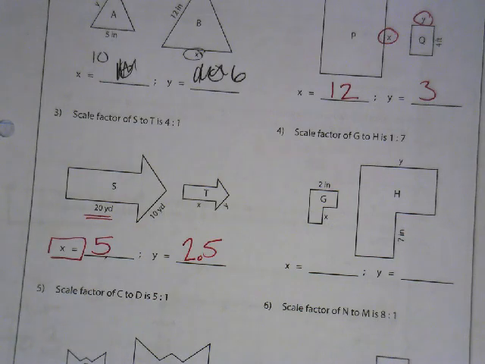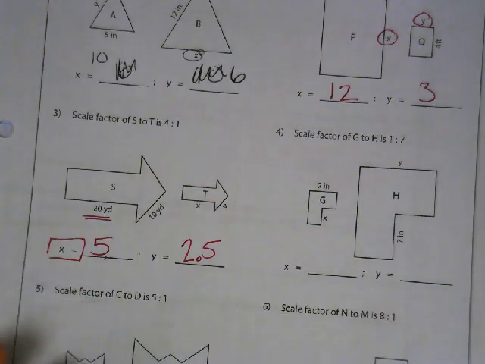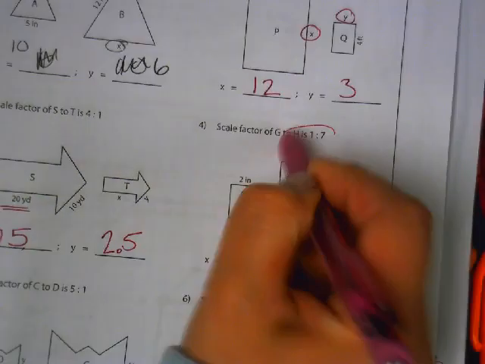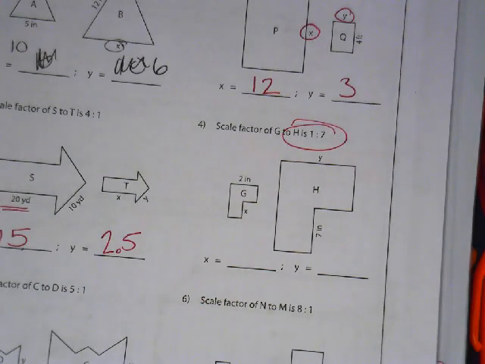All right, number 4. What's our magical number? 7. How do I know it's 7? It's in the directions. So here, if you're going from big to small, you're going to divide by 7. If you're going small to big, you're going to multiply by 7.